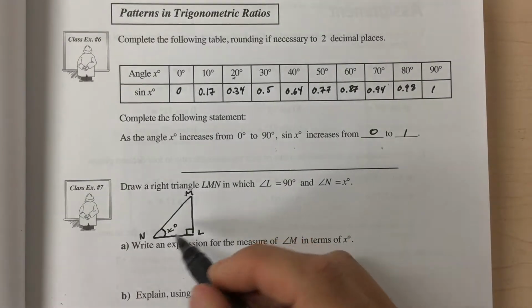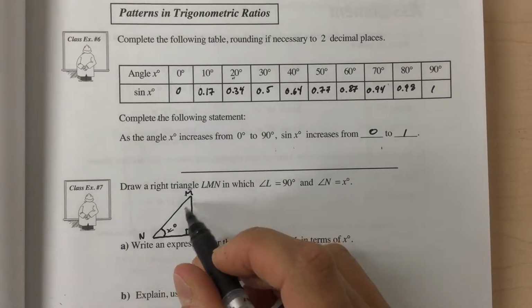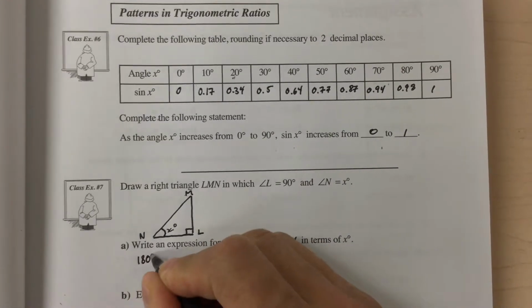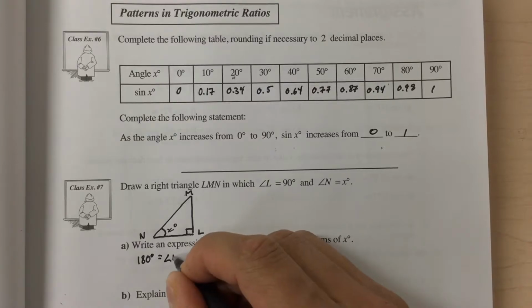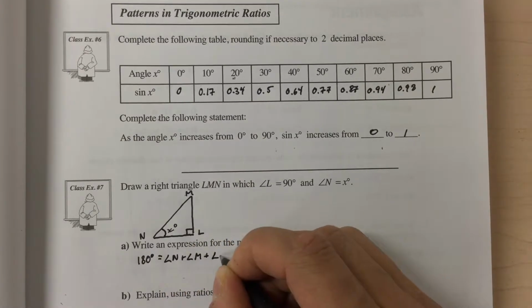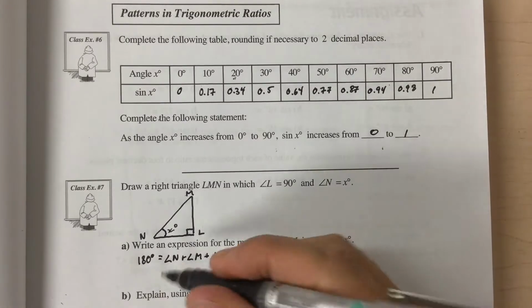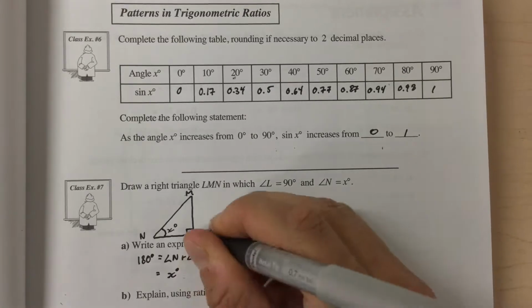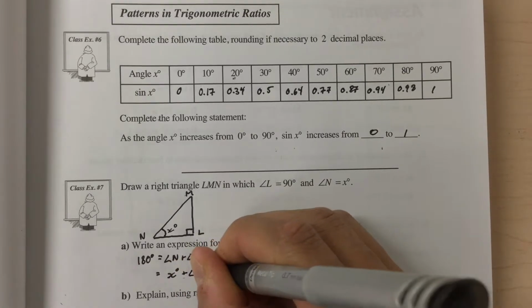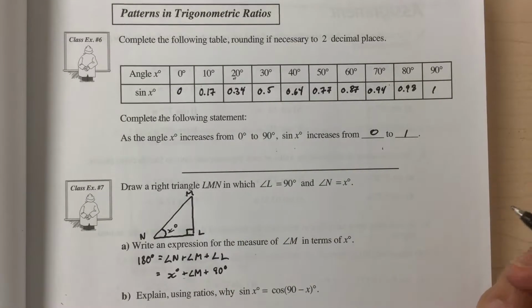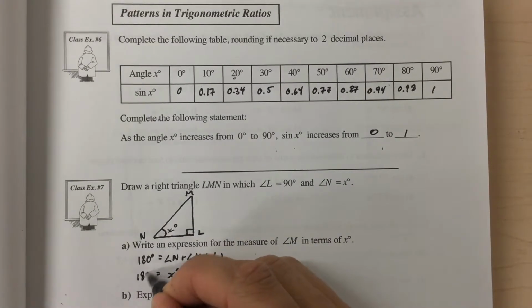So recall that all the angles in a triangle add up to be 180 degrees. So 180 degrees would equal angle n plus angle m plus angle L. And we know that angle n is equal to x degrees. We don't know what angle m is equal to, but we know that angle L is equal to 90 degrees. And that all has to equal 180 degrees.